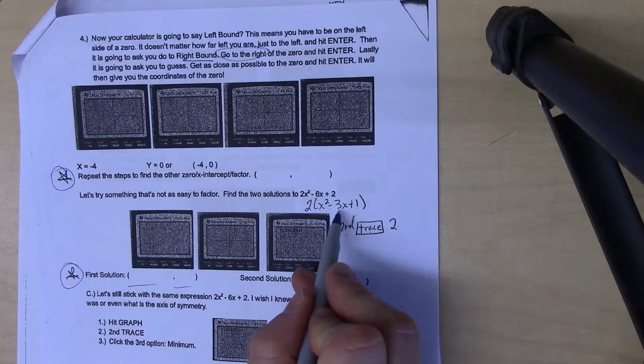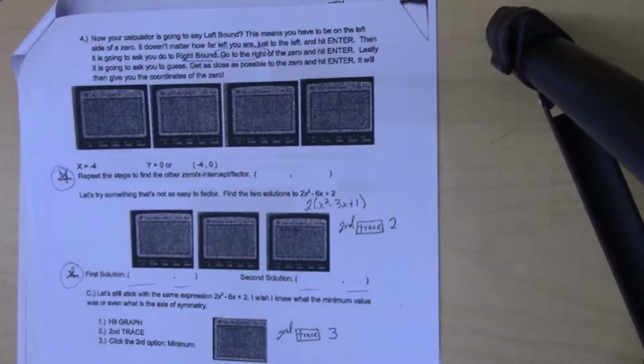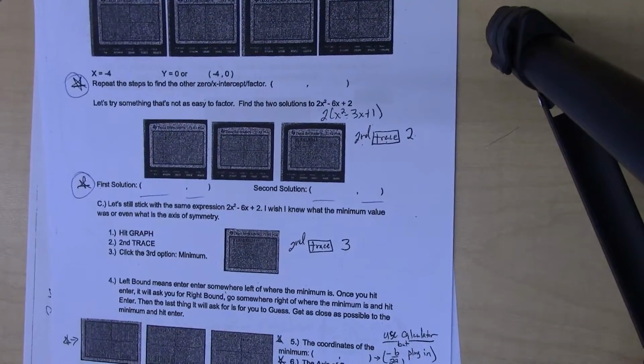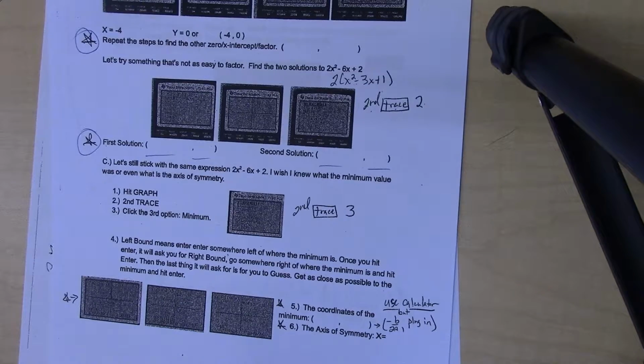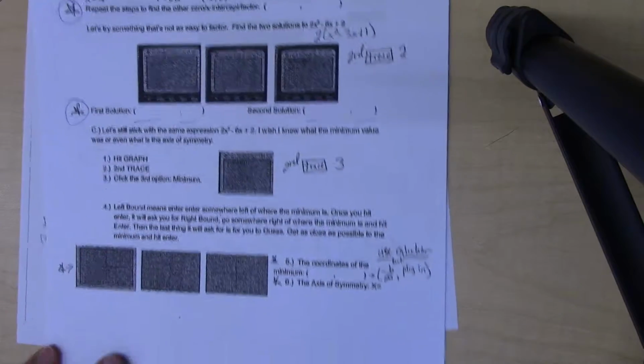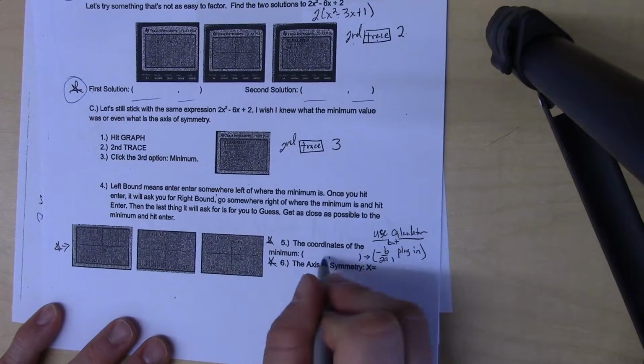This is not factorable, so we would have to do it this way, or else you'd have to use the quadratic formula, which I don't think you want to use. Second trace 3 talks about trying to find the minimum, which can only be found on a graph that has a minimum, usually on parabolas, right?